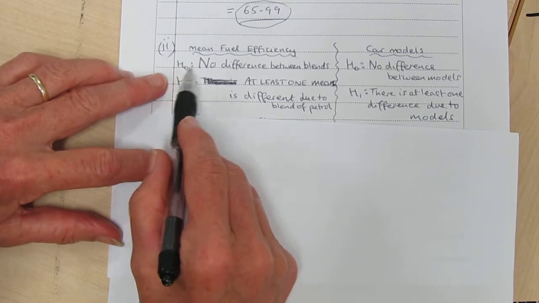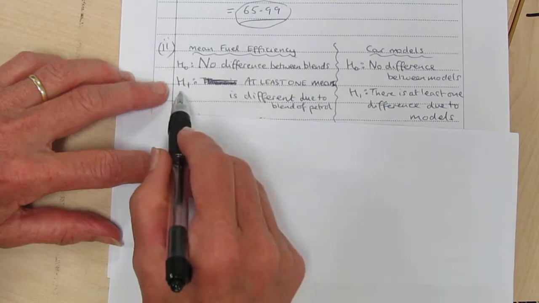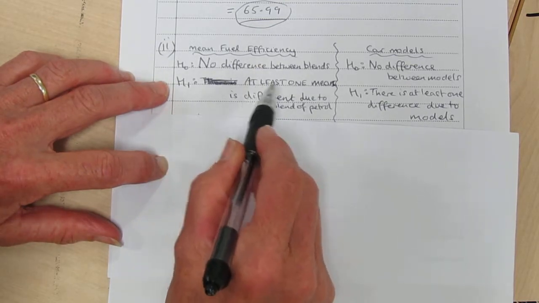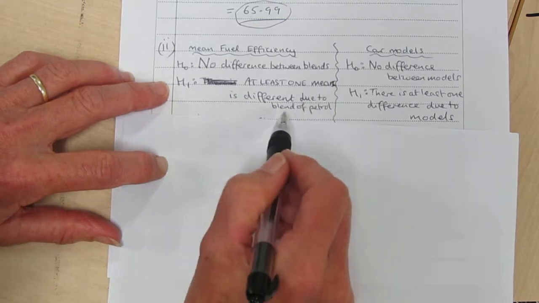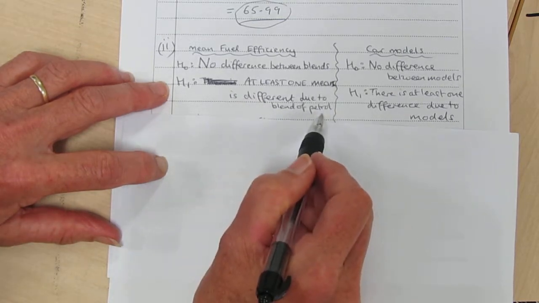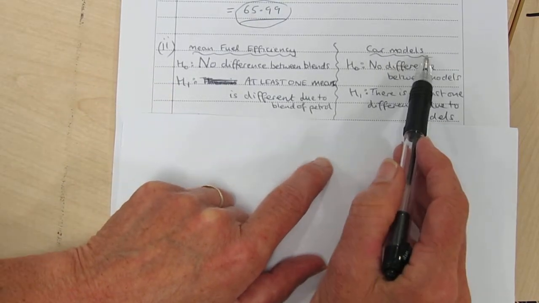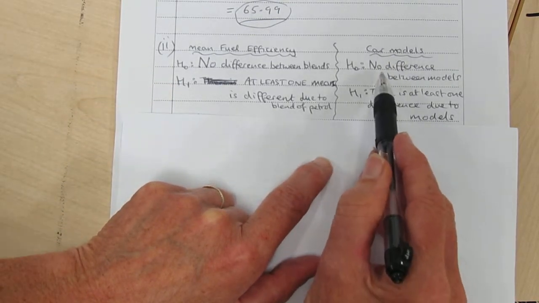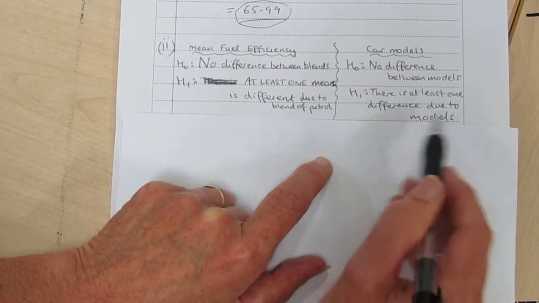The null hypothesis that there's no difference observed between the blends of petrol, and the alternative is that at least one mean fuel efficiency is different due to the blend of petrol. Second set of hypotheses for the car models, H0, no difference between the models. H1, there is at least one difference due to models.